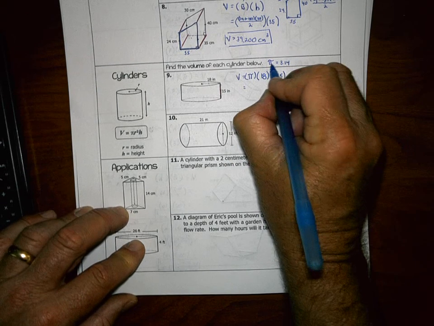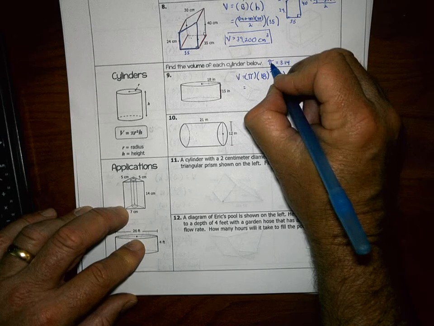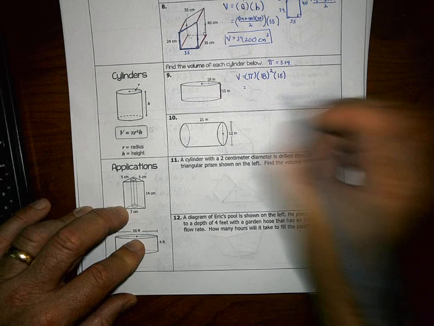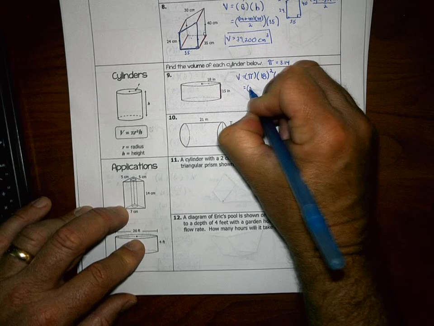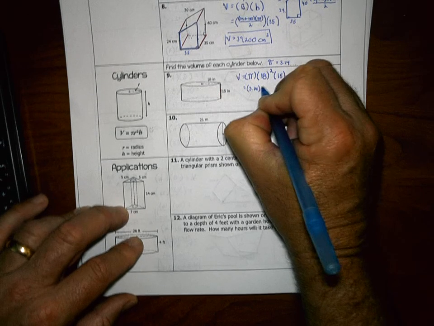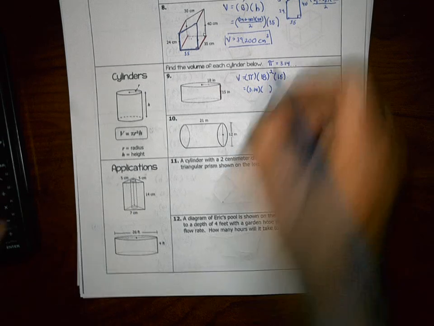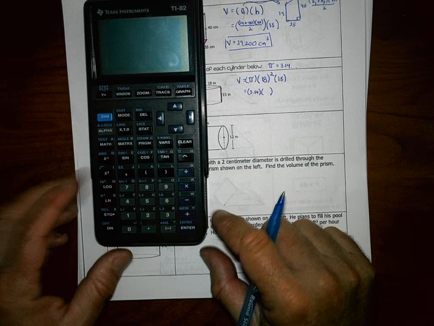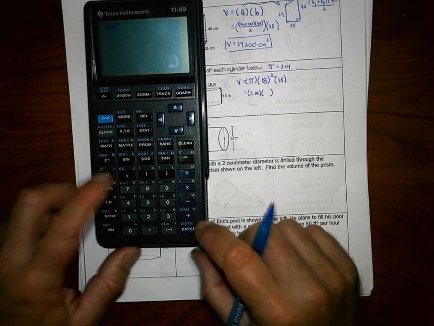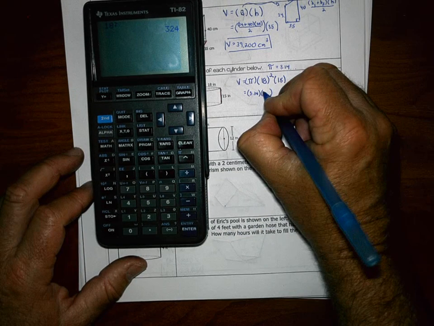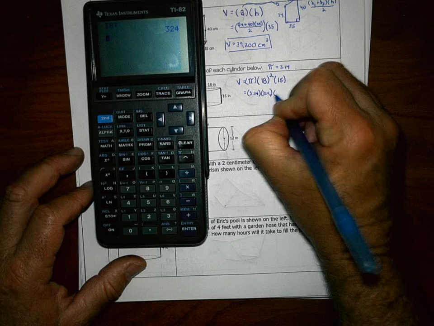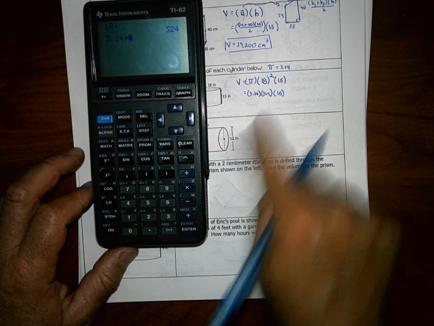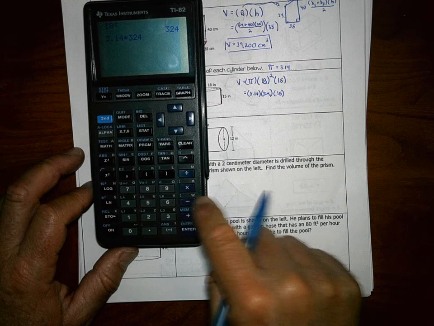And we know it's not exactly 3.14 because remember, the number pi actually is a continuous number. It goes on forever. But to work this out, I'm going to go 3.14, then I'm going to multiply it by 18 to the second power. You can see on my calculator here, I'll work it out so you can see it. So 18 to the second power is 324. And then I'm going to multiply that by 15. So 3.14 times 324 multiplied by 15.